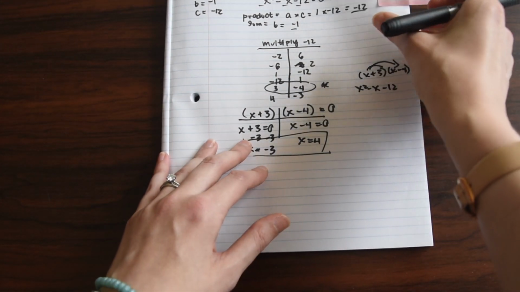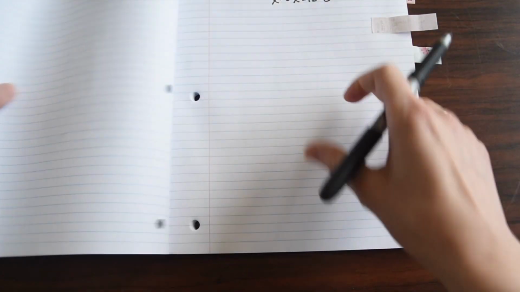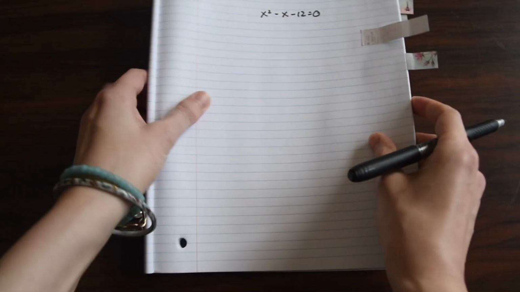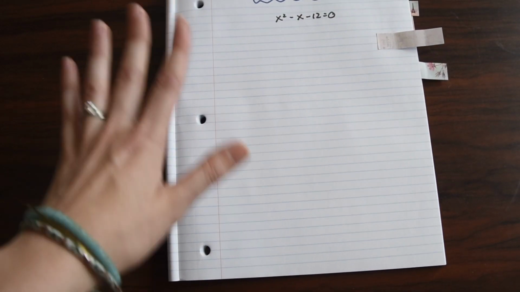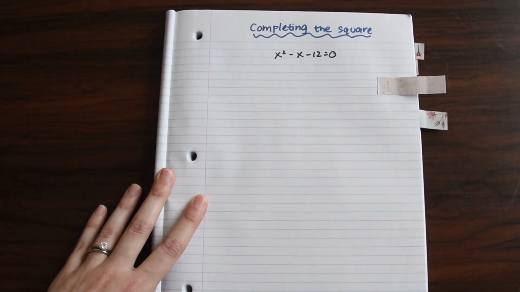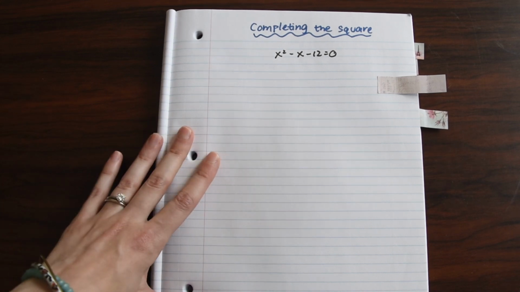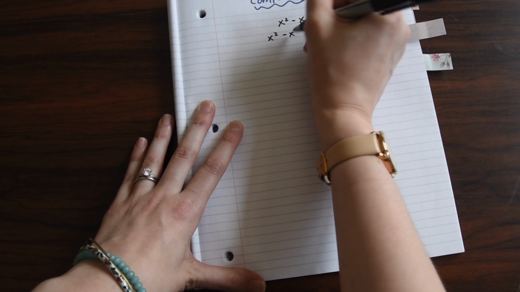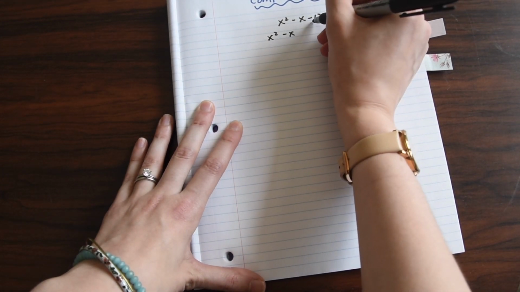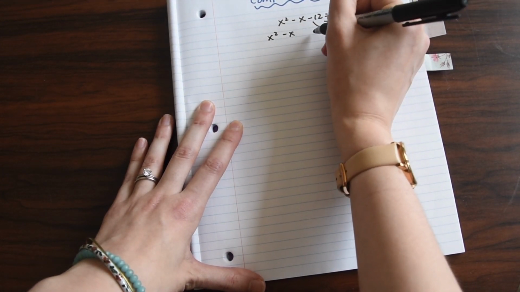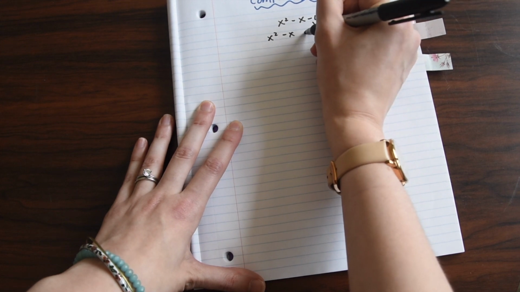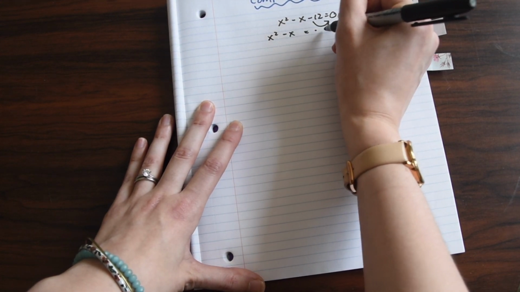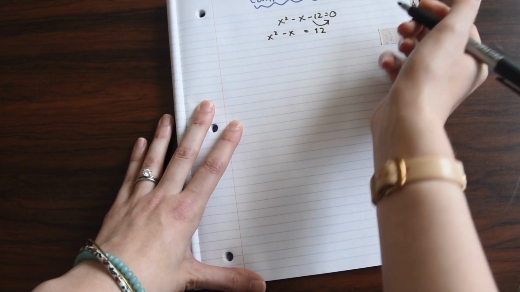Now on to our third method, completing the square. So I'm going to go through this a little quickly here, but I have a video that goes more into detail about it if you want to see that. But we're still going to go over it. So we have x squared minus x, and the first step is we're going to move that whole number to the other side. So this becomes x squared minus x equals 12.